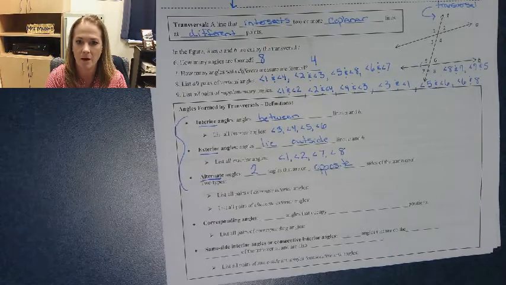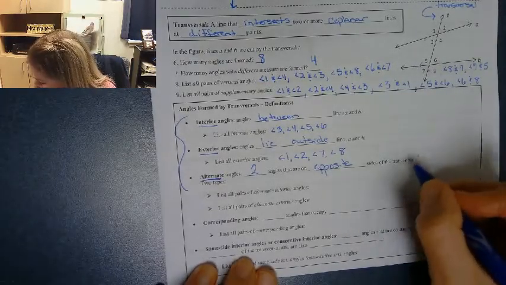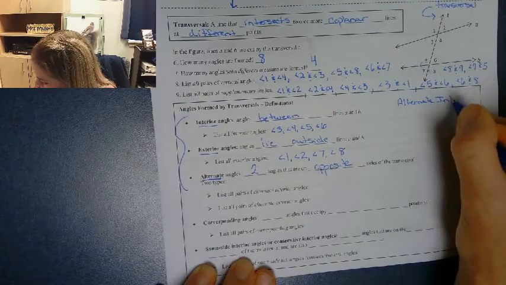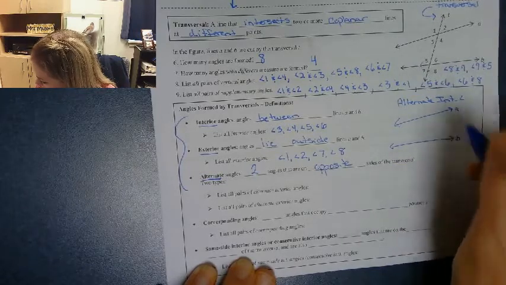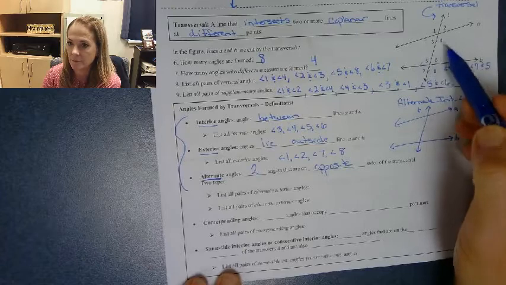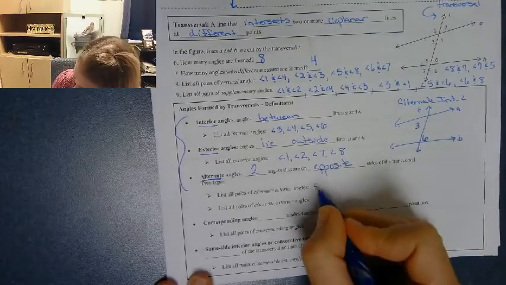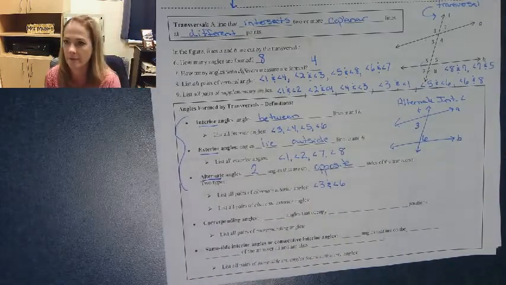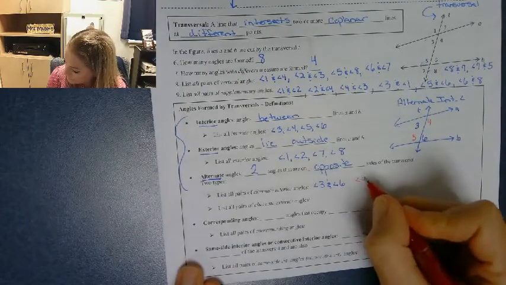Okay, so let's do our pairs of alternate interior angles and then our pairs of alternate exterior. So I'm going to just do a little diagram here. Alternate interior angles. So just redraw this A and this B, and here's my transversal T. So alternate interior would be, here's this 3, 4, 5, 6. 3 and 6 would be alternate interior angles. They alternate and they're on the inside. And then we have 4 and 5.